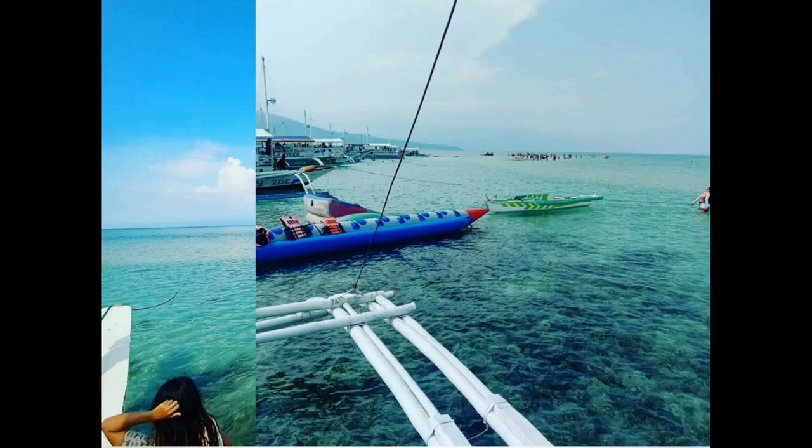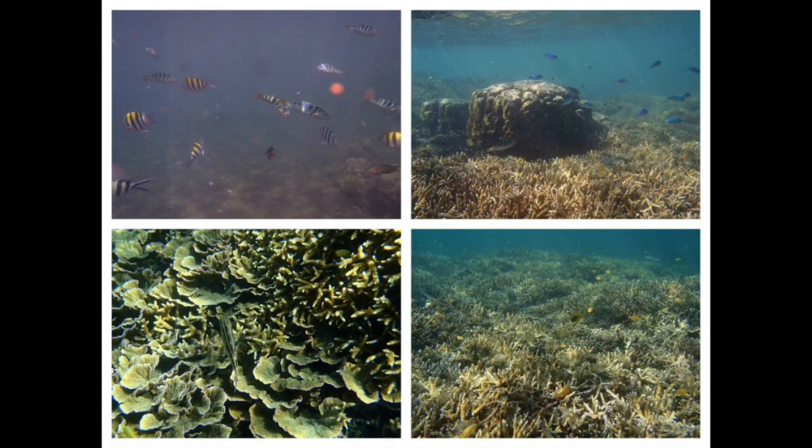Another example is the marine sanctuary in Darwin. The marine sanctuary in Darwin is a very nice and very good view if you want to go scuba diving there. The view of their coral reefs is very amazing and beautiful, as well as the biodiversity of species of fish there.